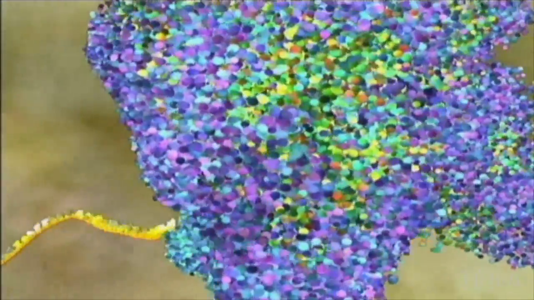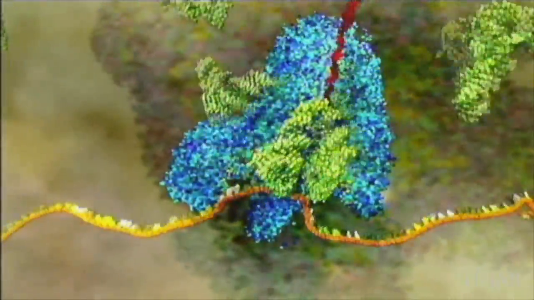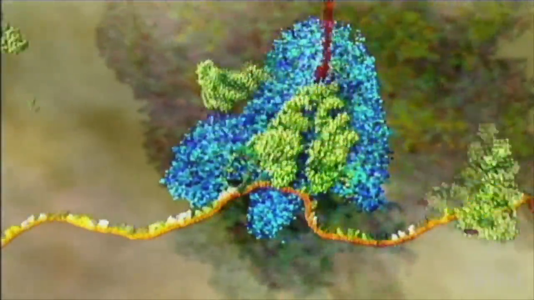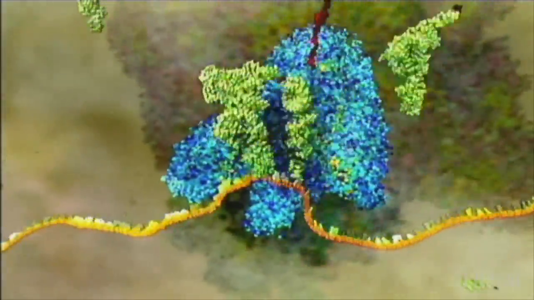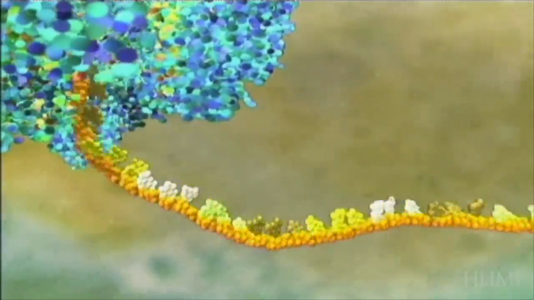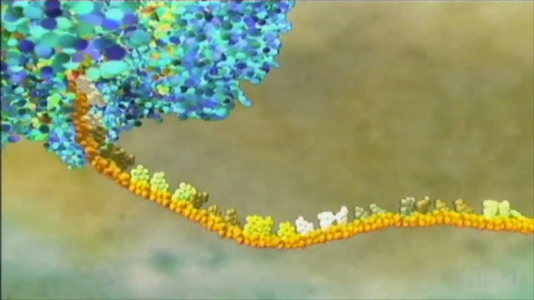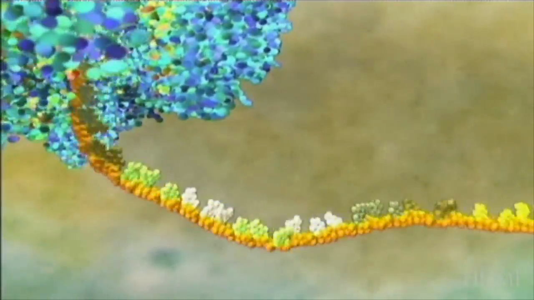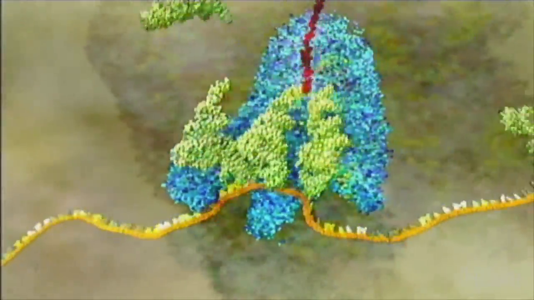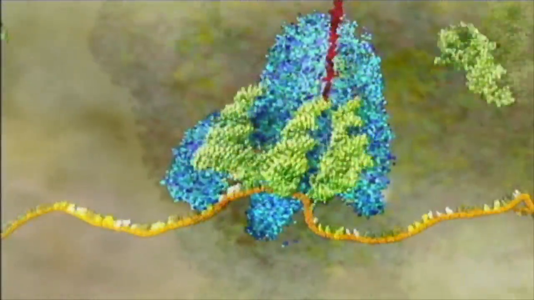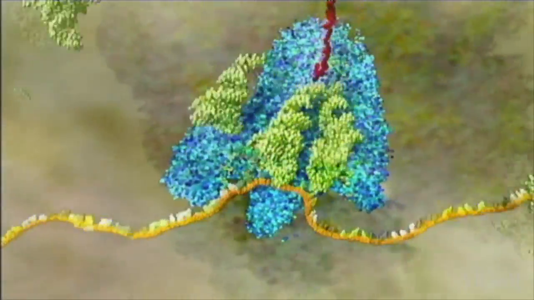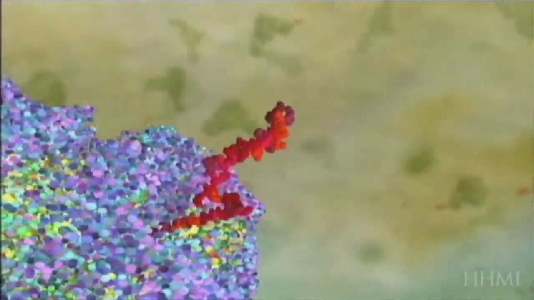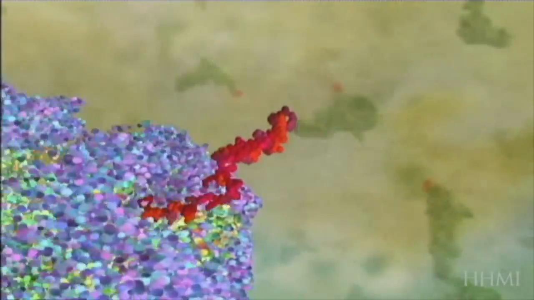Now we come to the heart of the process. Inside the ribosome, the RNA is pulled through like a tape. The code for each amino acid is read off, 3 letters at a time, and matched to 3 corresponding letters on the transfer molecules. When the right transfer molecule plugs in, the amino acid it carries is added to the growing protein chain. Again, you are watching this in real time. And after a few seconds, the assembled protein starts to emerge from the ribosome.